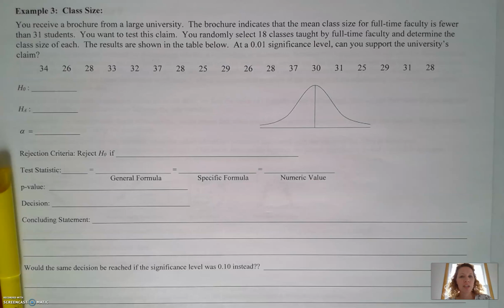You randomly select 18 classes taught by full-time faculty and determine the class size of each. The results are given below here. At the 0.01 significance level, can you support the university's claim? You can see the class sizes listed: 34, 26, 28, 33, 32, 37, 28, 25, 29, 26, 28, 37, 30, 31, 25, 29, 31, and 28.